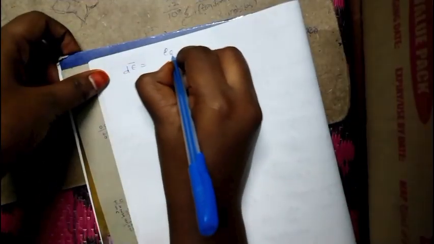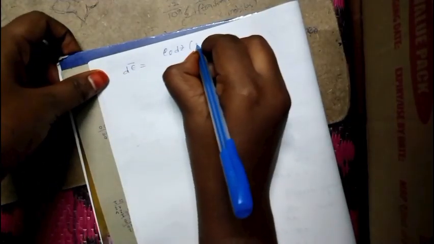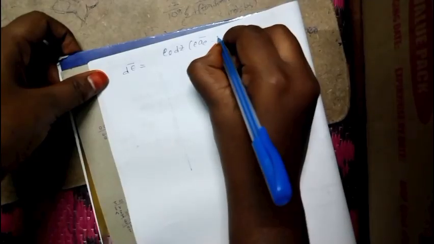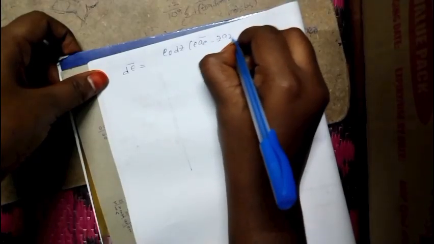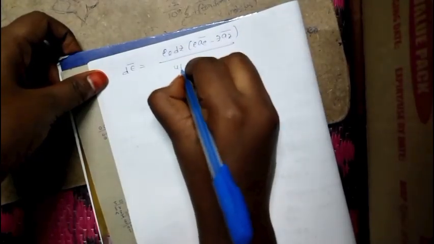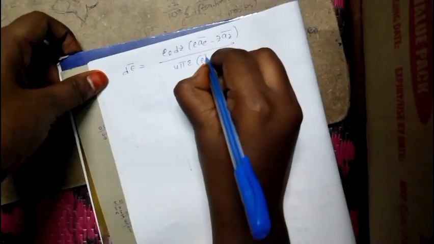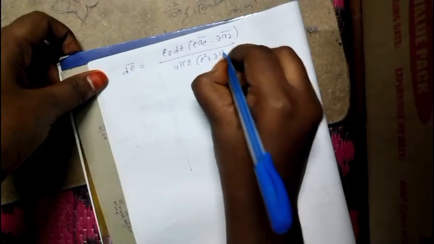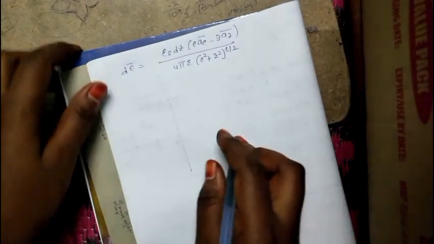Next, dE bar is rho L dz (rho arrow bar minus z az bar) by 4 pi epsilon (rho square plus z square) whole power 3 by 2.